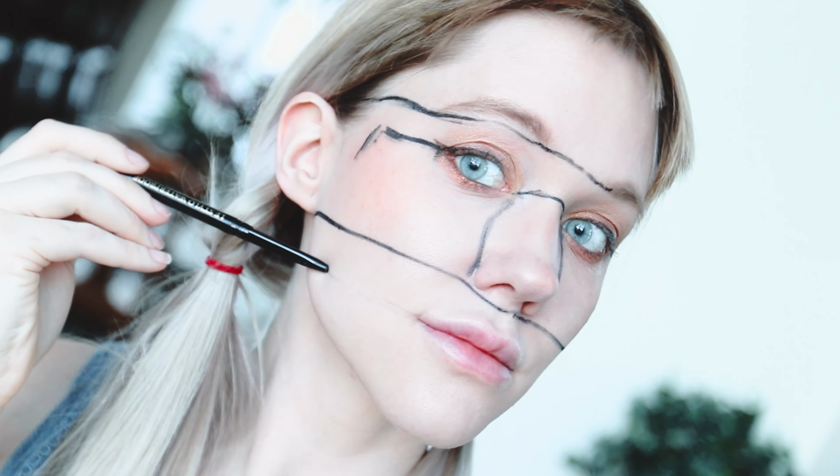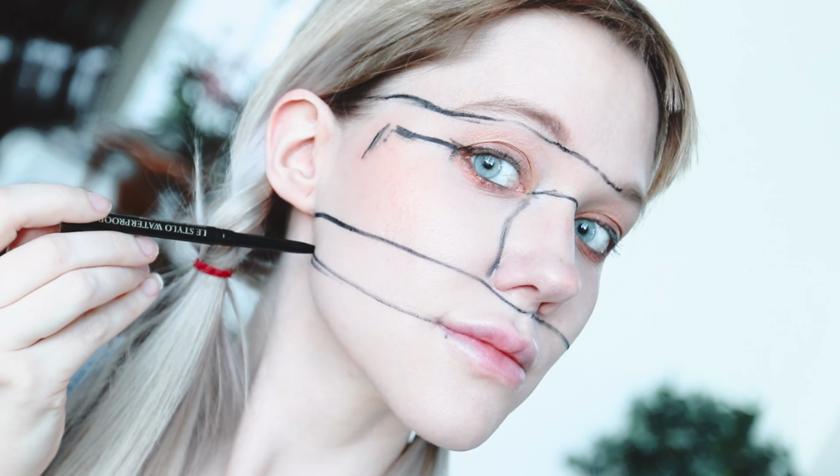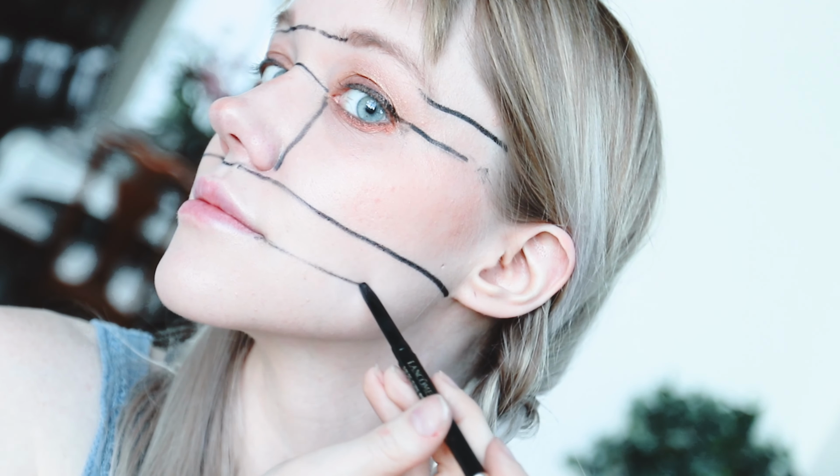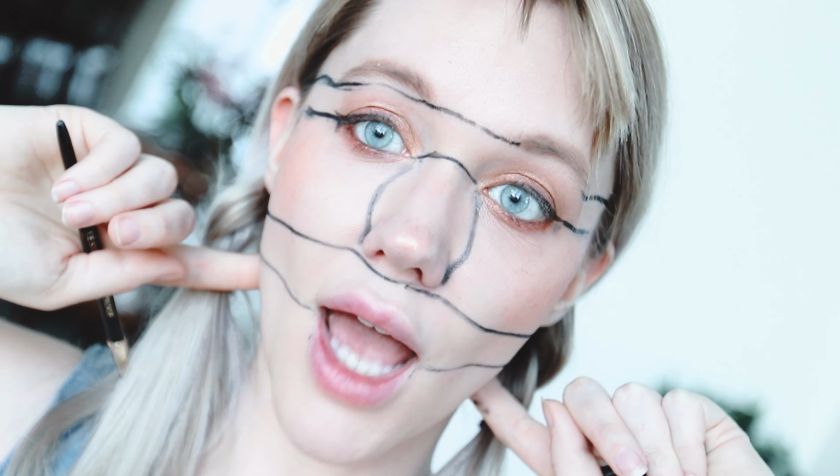Cool. We have a line here that reaches just above the turning point of our jaw. And that's because it's a pivot point for our bones.